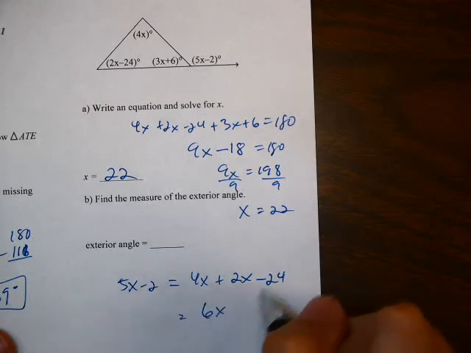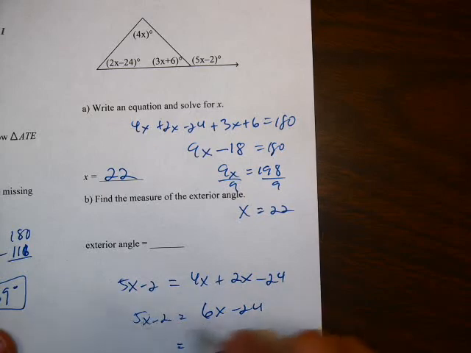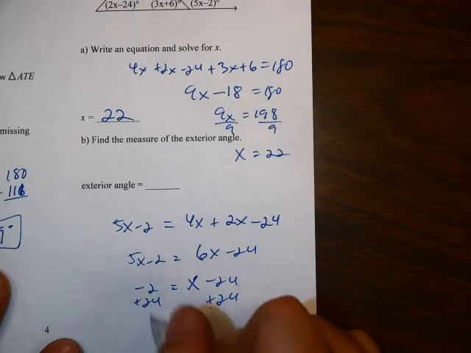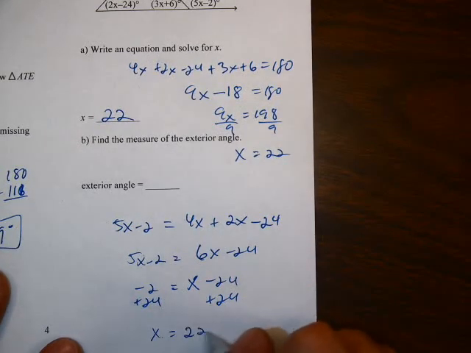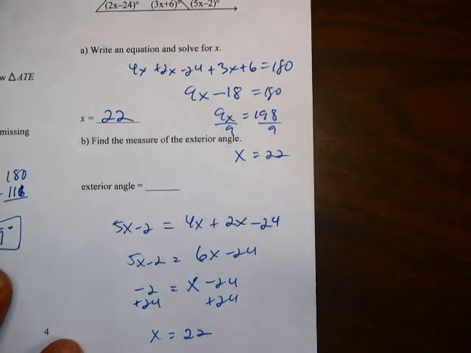Combine terms: 6x minus 24 on this side, 5x minus 2. Subtract the 5x, I get x on this side, negative 2 minus 24. Plus 24, plus 24. And notice when you get negative 2 plus 24, you're going to get x equals 22 again. So that works. The two different equations gave that same answer.